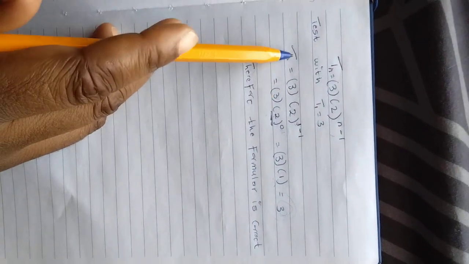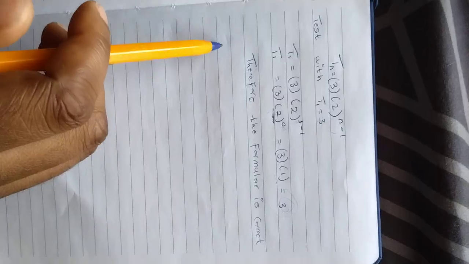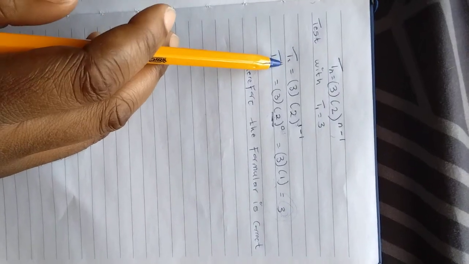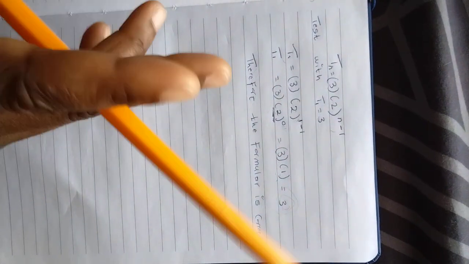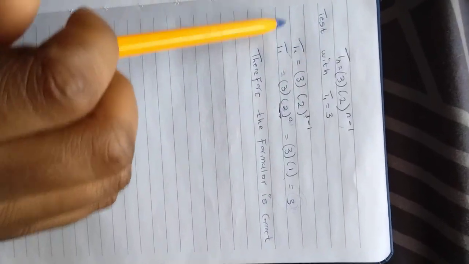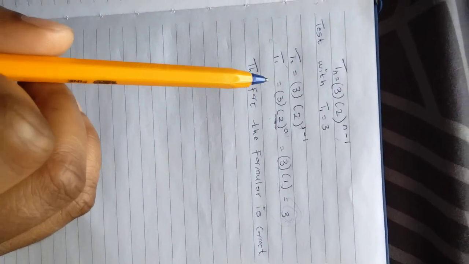You don't have to do this part in your answer sheet, your exam book, or your class book. You just do it aside, for you to be sure of your answer.